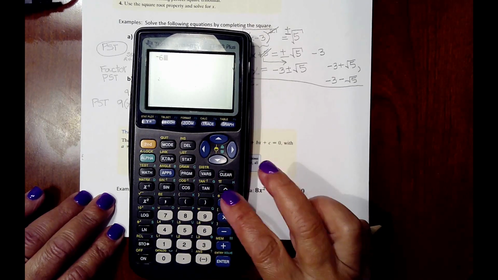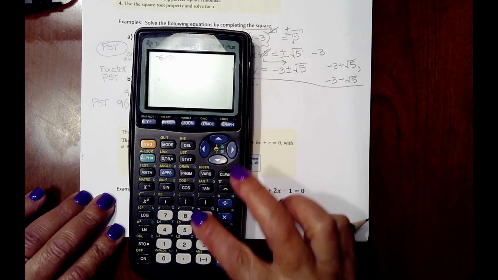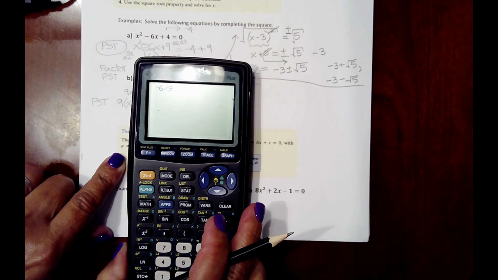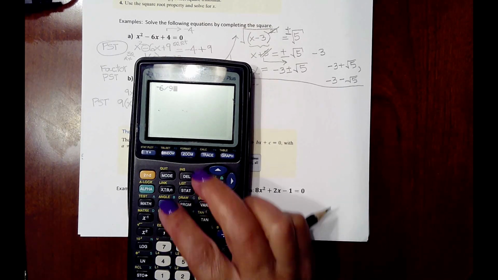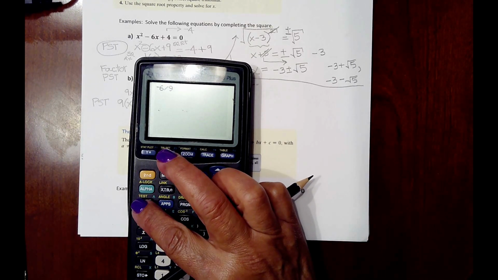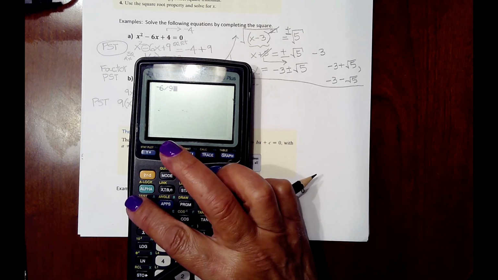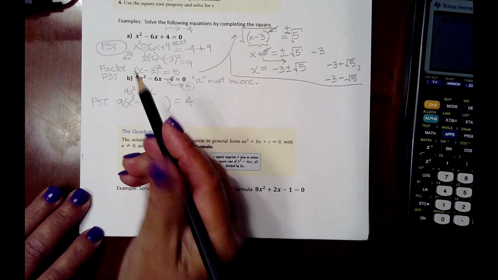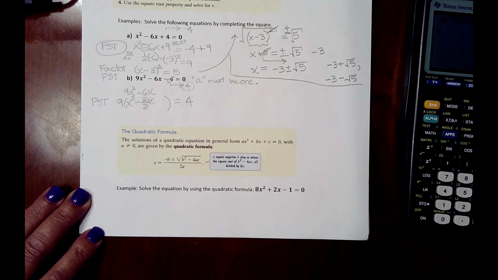Negative 6 divided by 9, again placing this on top of this as a fraction. And then if you go Math, Enter, Enter, that's how you reduce fractions. You'll see that that's negative 2/3. Math key, and then hit the Enter button twice. See, that's the fraction that I needed to multiply this 9 by to create the negative 6.